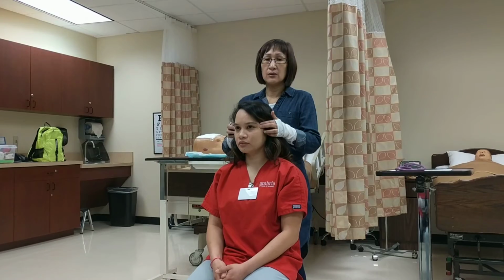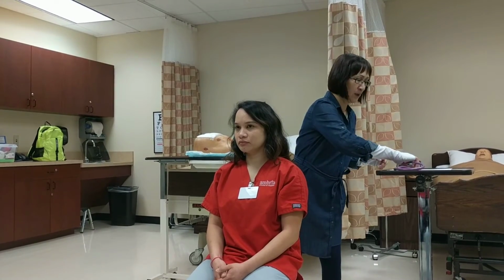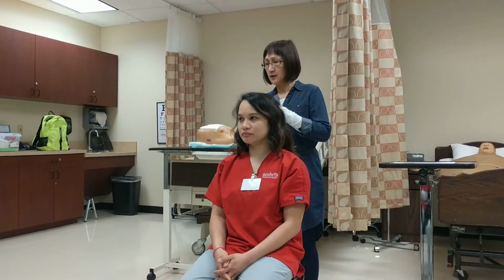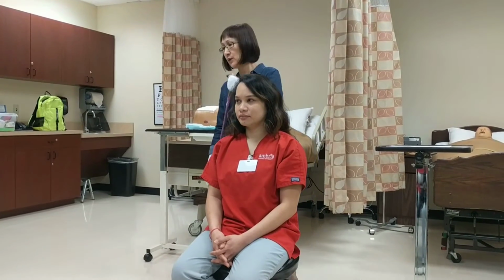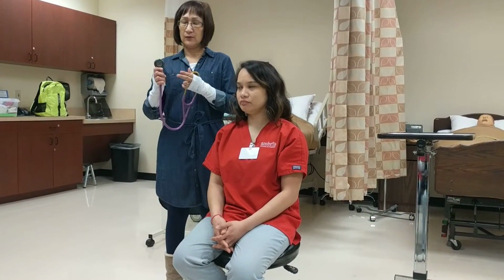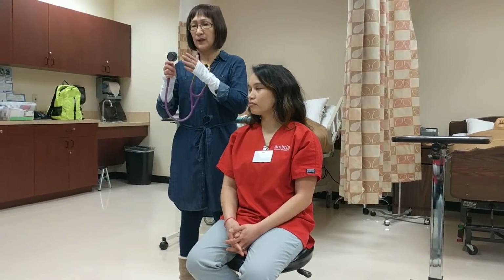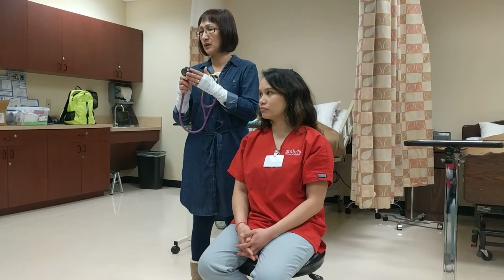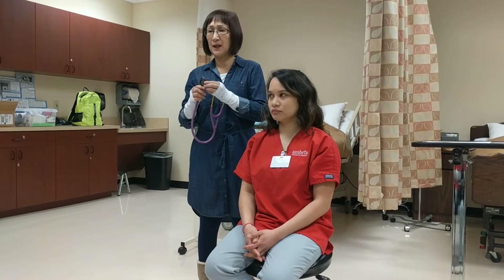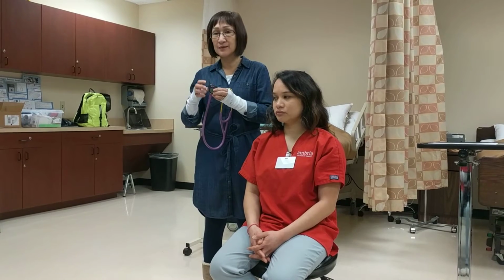Now we will need to auscultate. When we auscultate, we use the bell. We'll listen for bruits. And whenever we use the bell to listen for abnormal sounds, we have to apply it lightly on the skin.